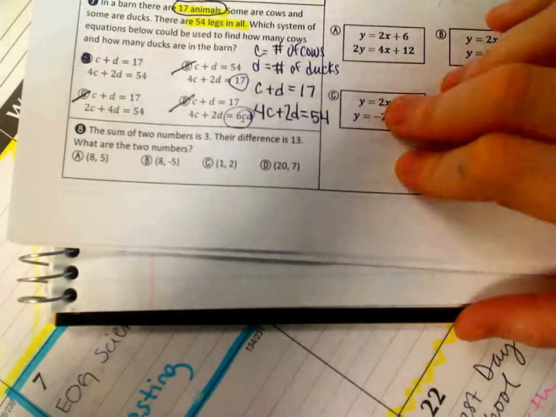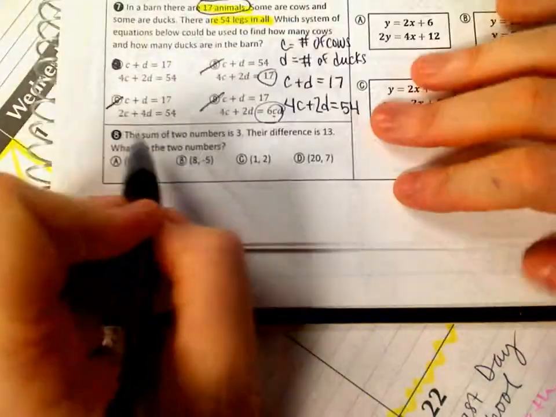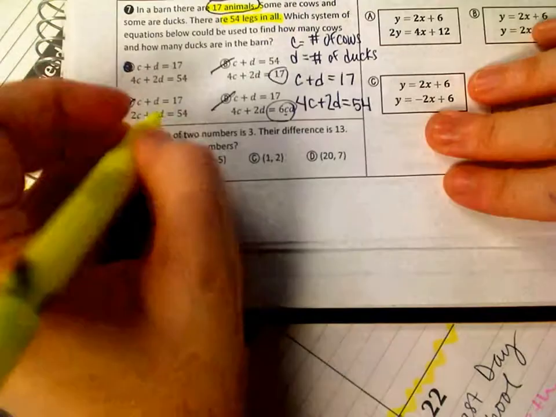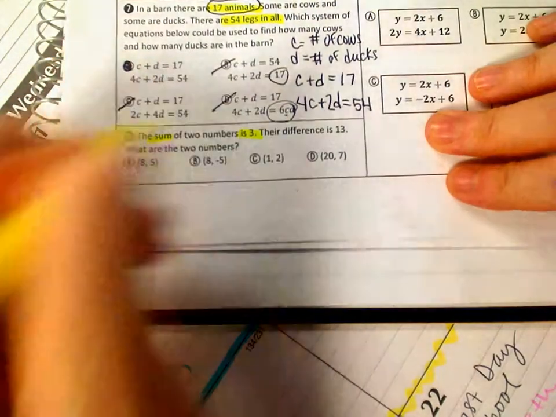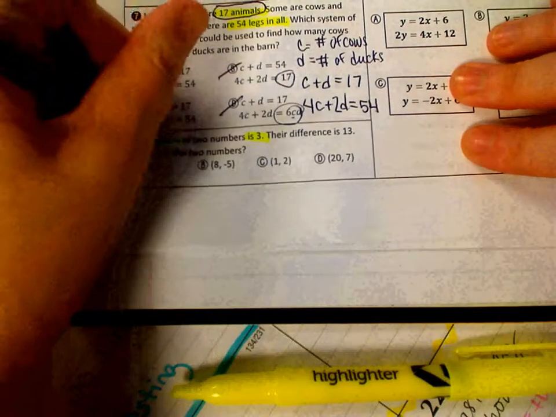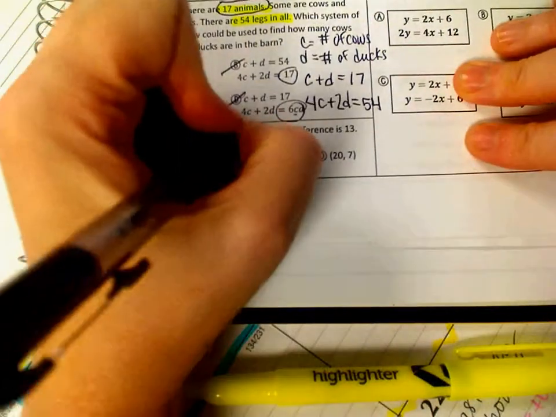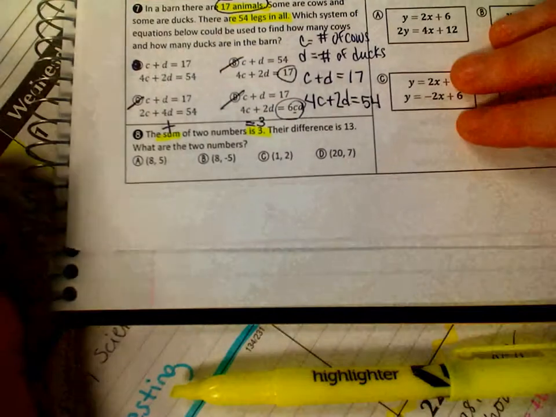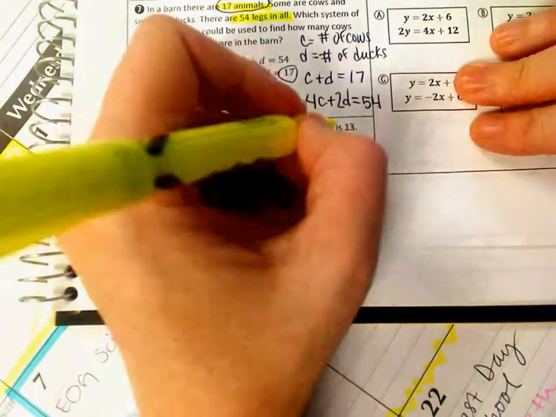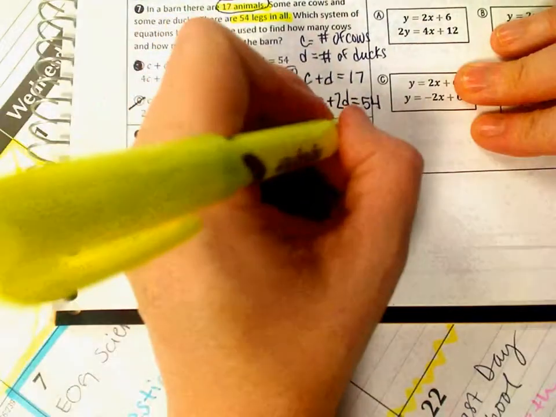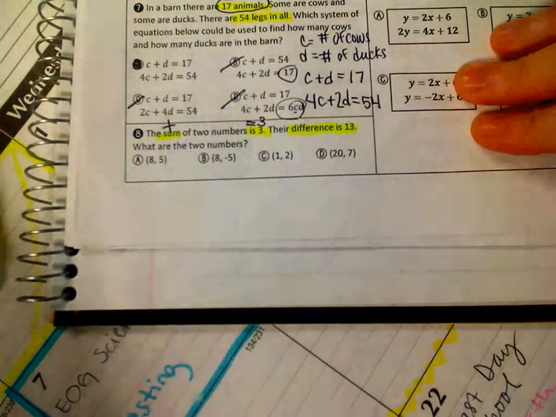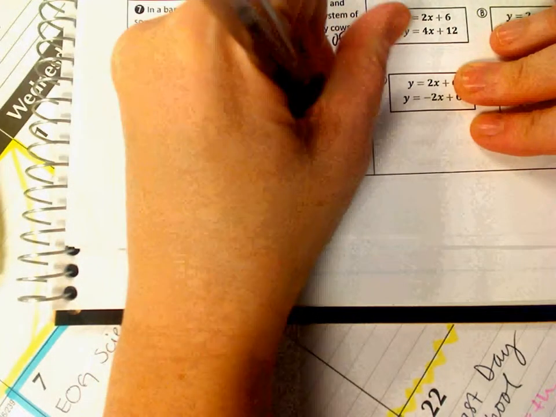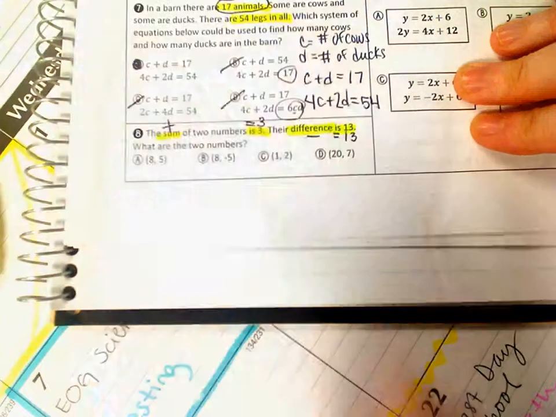Here's another. The sum of two numbers is 3. So sum means add. The word is means equals, and then 3 is the total. Okay, their difference means subtract. Is means equals, and then 13 is the other total. So let's define our variables.